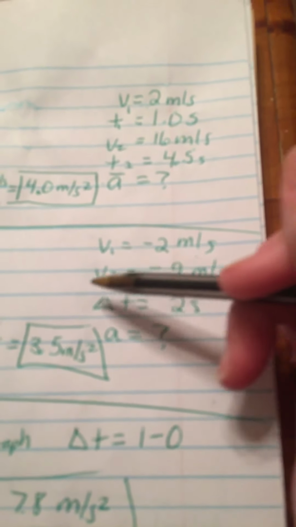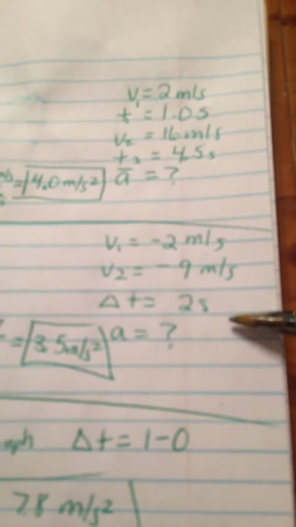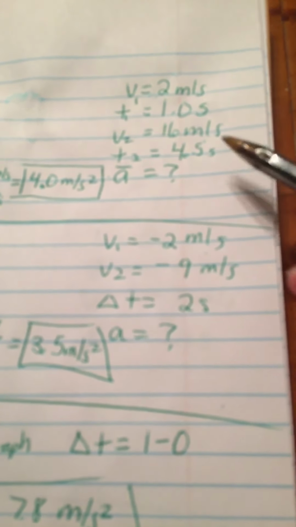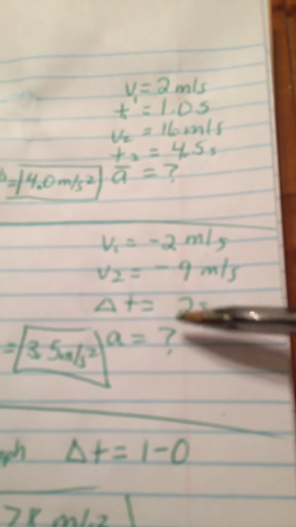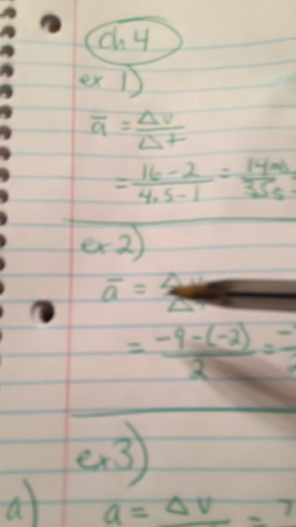Then it gets faster, its final velocity is negative 9 meters per second, and it did this, the change in time was 2 seconds. So I think, is there a formula that relates change in velocity and change in time and acceleration? Because that's what I want. And yes, there is. It's this one.